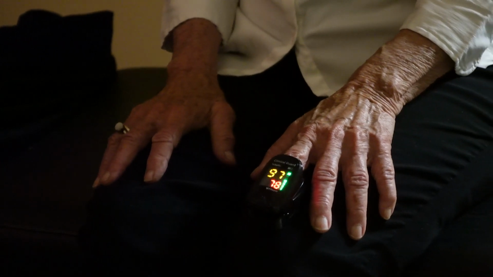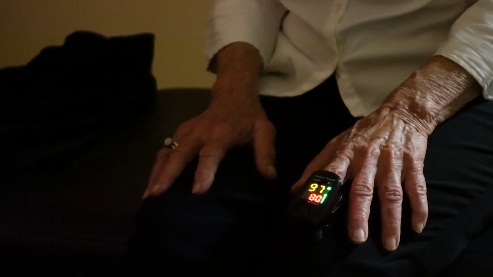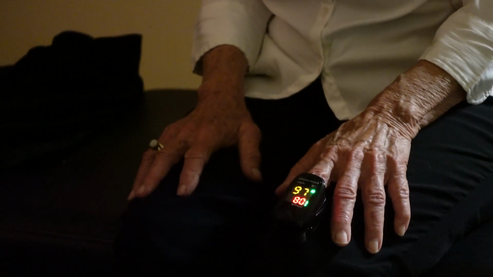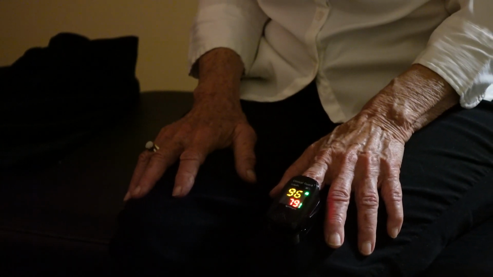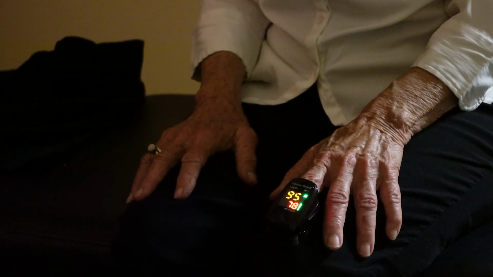So it was 92, now it's up to 97%. You're not getting good respiration. That's oxygen. And it's going to be really hard to get your balance under control unless we get oxygen to your brain. As you can see, her oxygen saturation is pretty low at 92%, 94%.